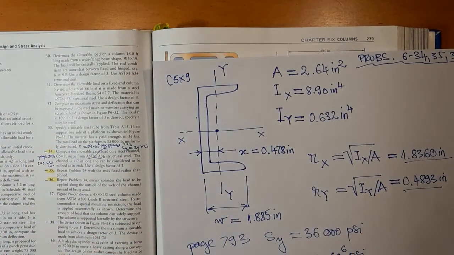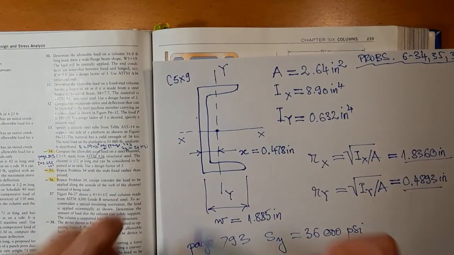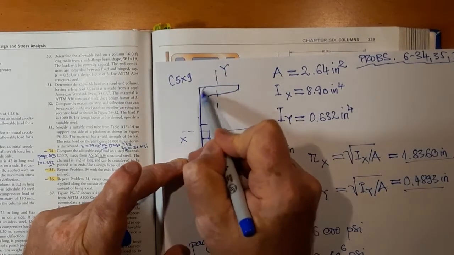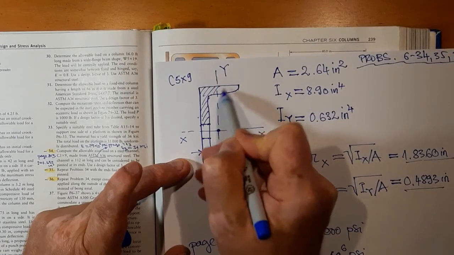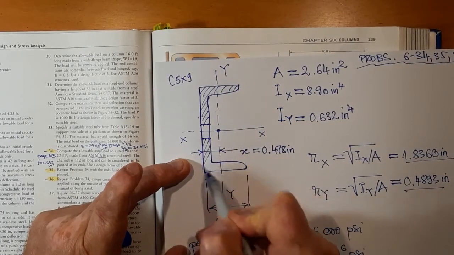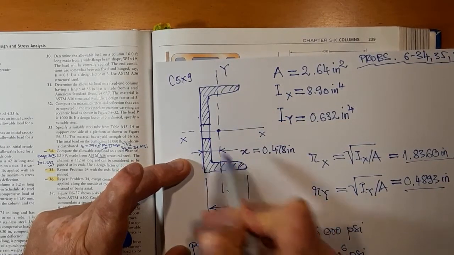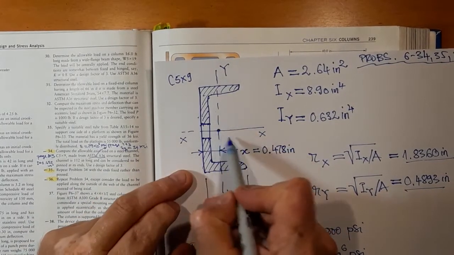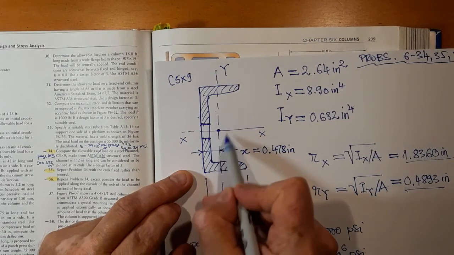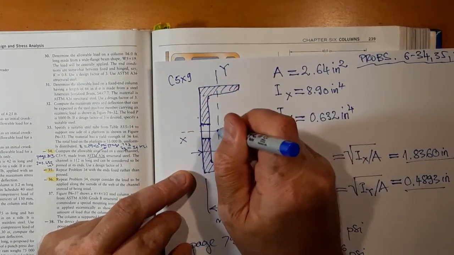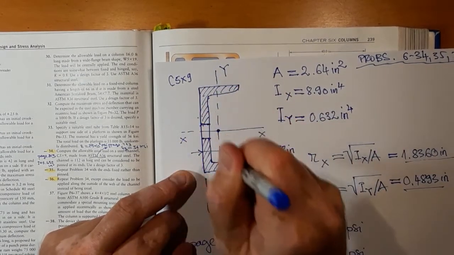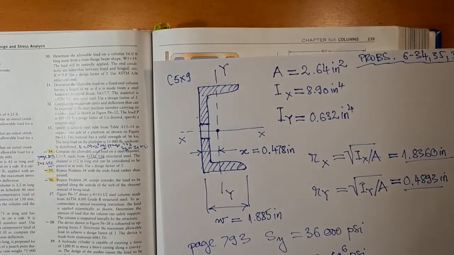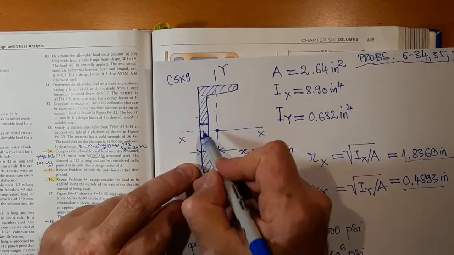Again, my choice, I'm going to assume that the hole is drilled on both ends this way. Moreover, I'm going to assume that there is a means of delivering the force along the centroidal axis to be consistent with problem 34 statement.